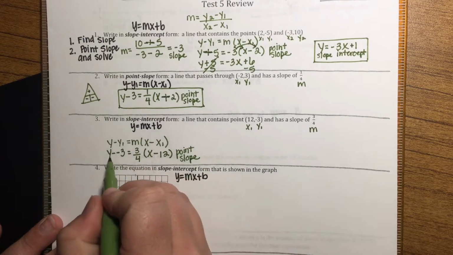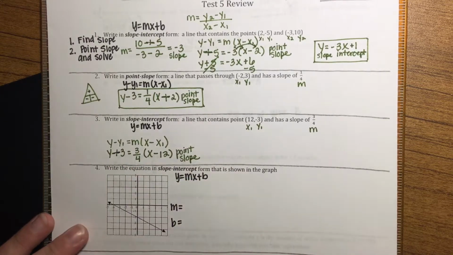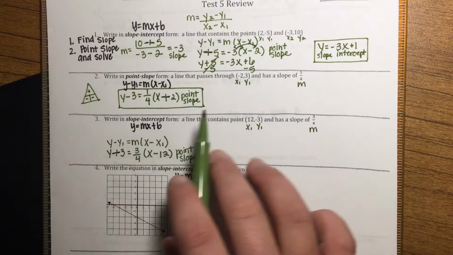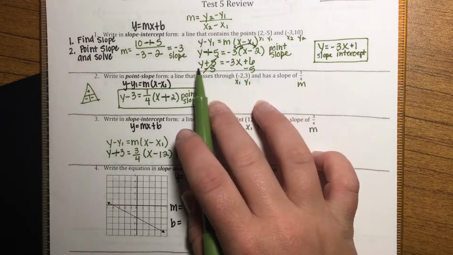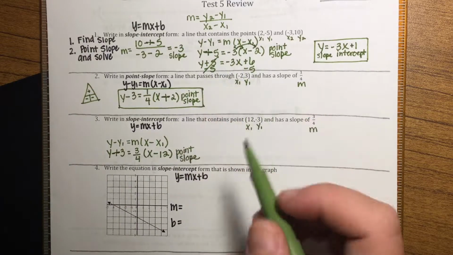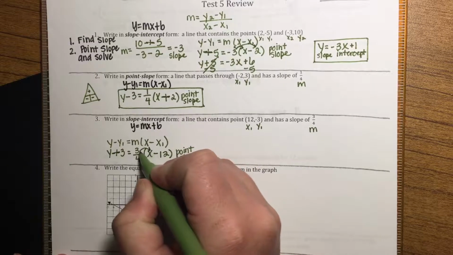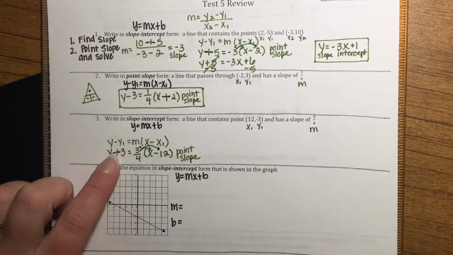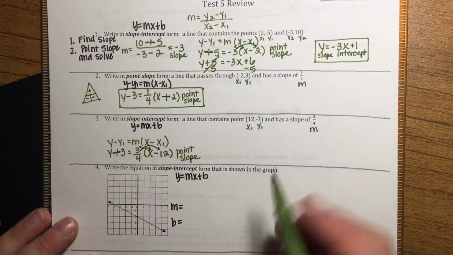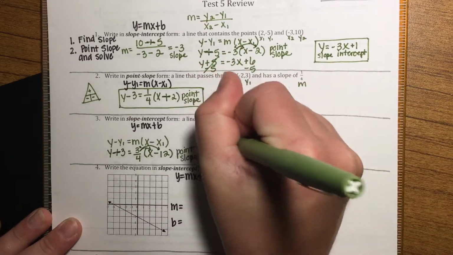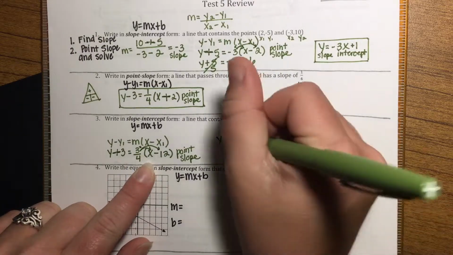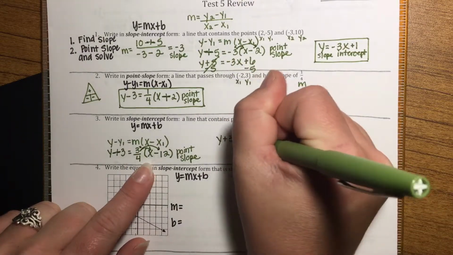Now from there, I have a negative times a negative, so I change that to a positive. In order to get it into slope-intercept form, that is where I have to distribute and then move that piece away from y. So I have to distribute this 3/4, and when I distribute, I multiply, and then I move that -3. So let's go ahead and rewrite this first. I have y plus 3 equals, I have 3/4 times x, which is just 3/4 x.